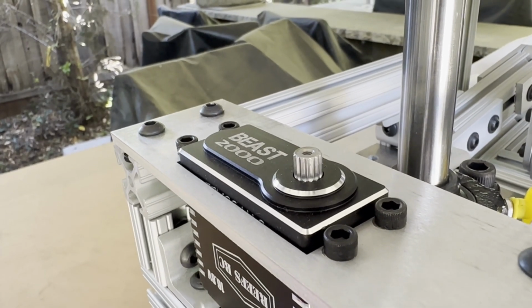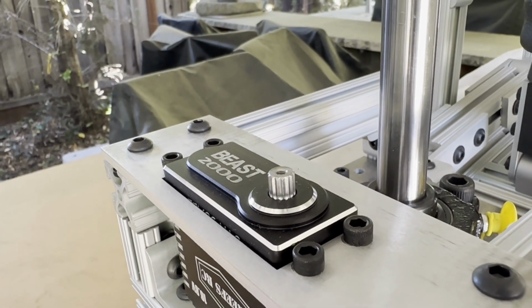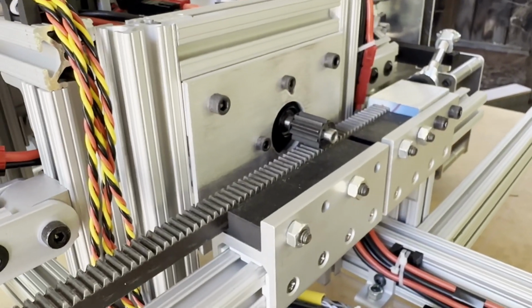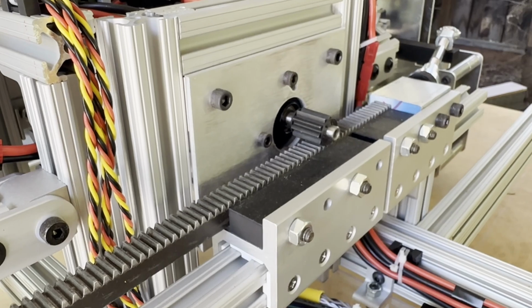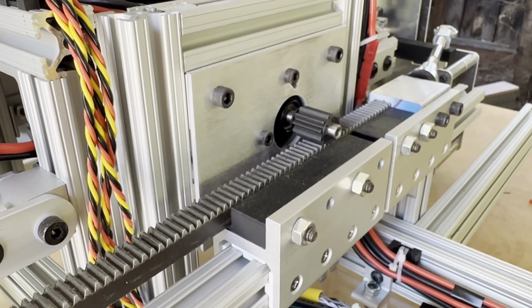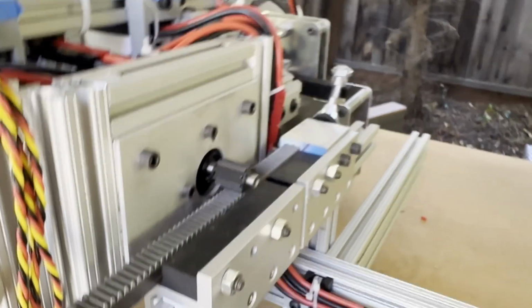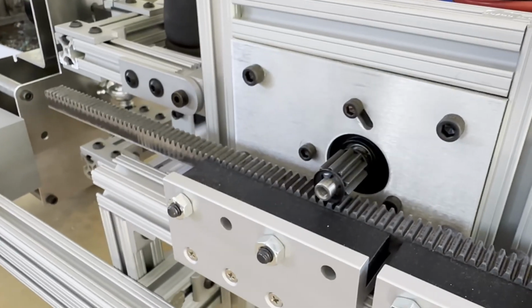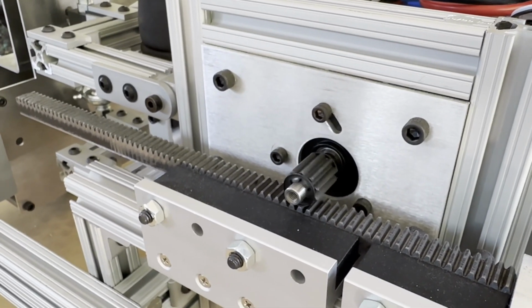So it is moving. And then in the back here, same thing. The pinion is moving. That's the left steering. Back here is the right steering, and that's moving as well.